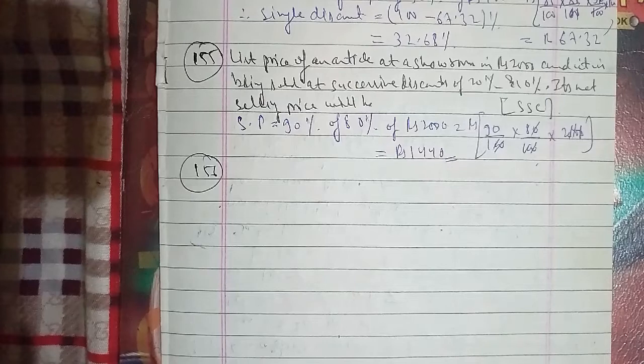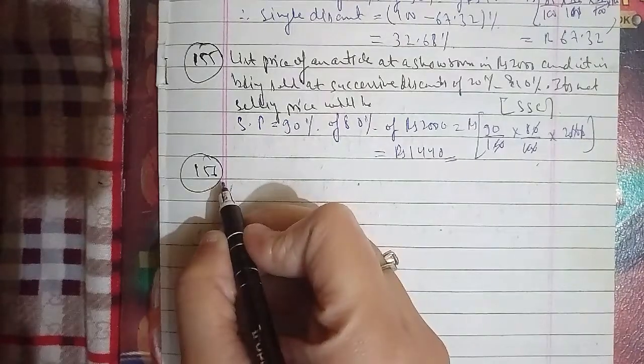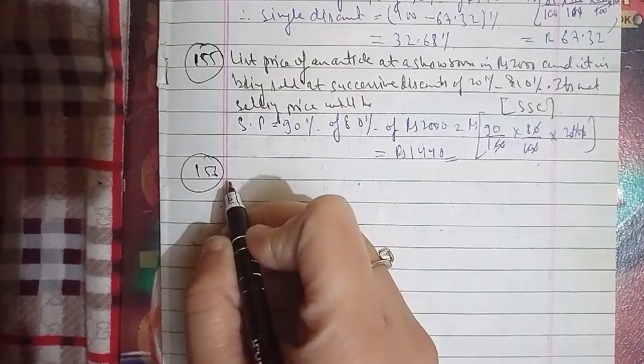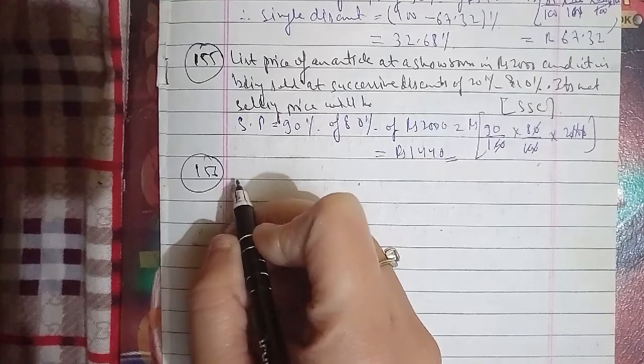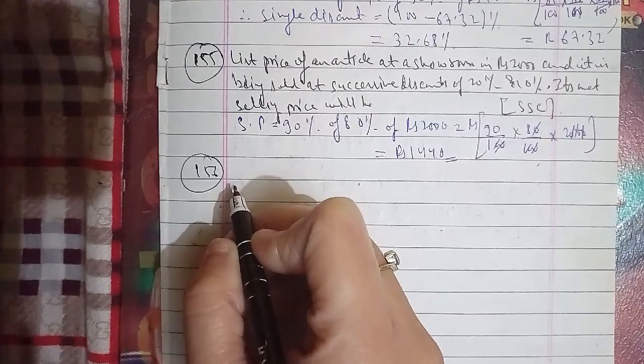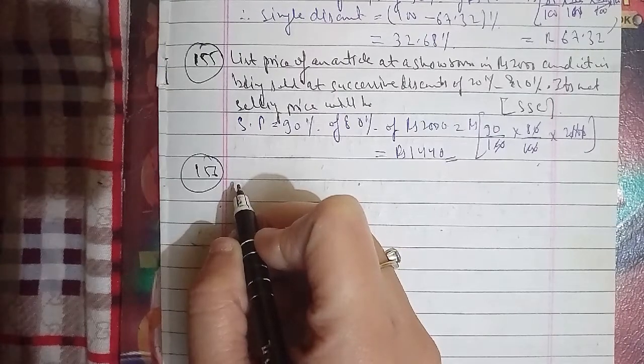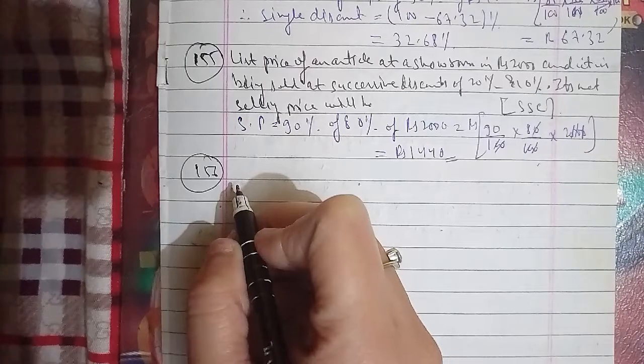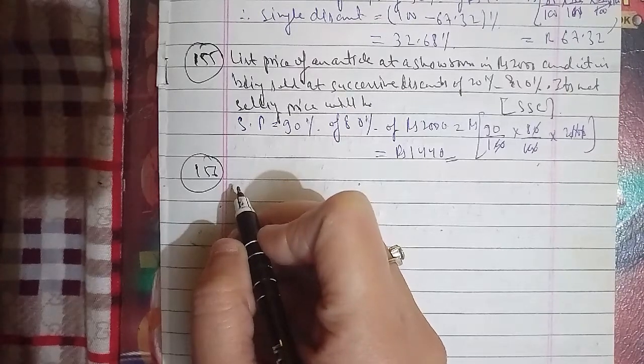So we are on the same case, the 156th question of the session here. Find the selling price of an article if the shopkeeper allows two successive discounts of 5% each on a marked price of rupees 80. The options are 70.10 rupees, 70.20, 72, and 72.20, and it has been asked in the CBI examination paper.